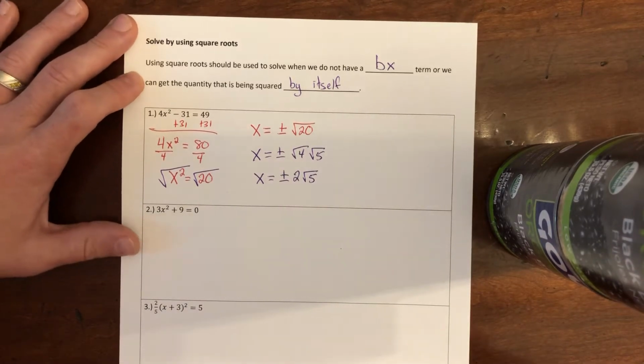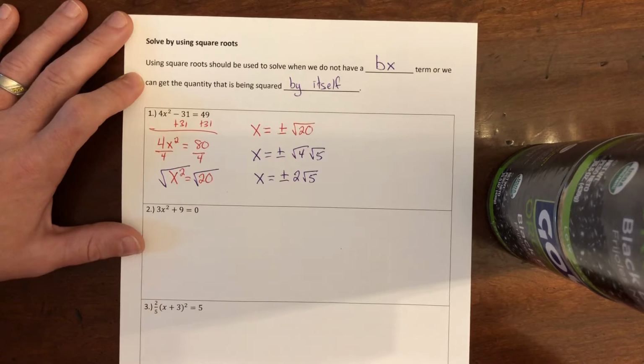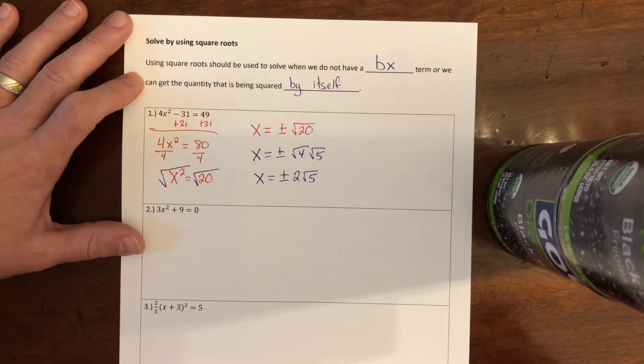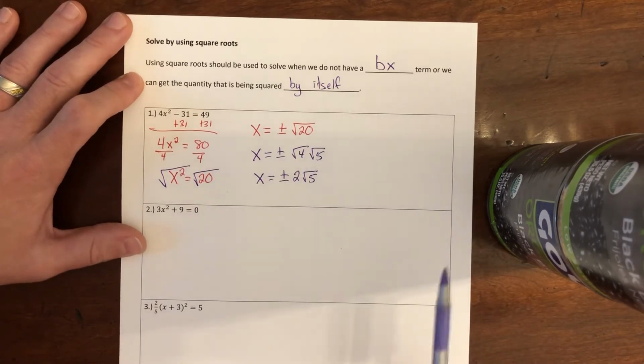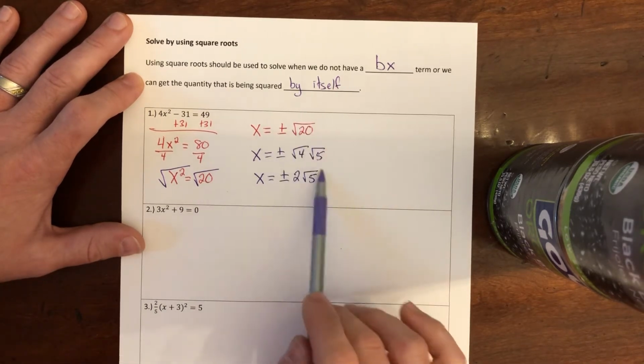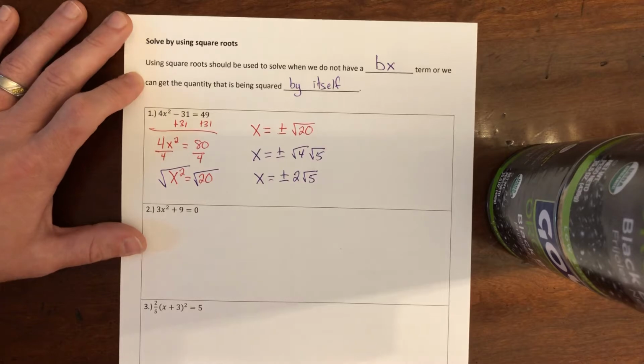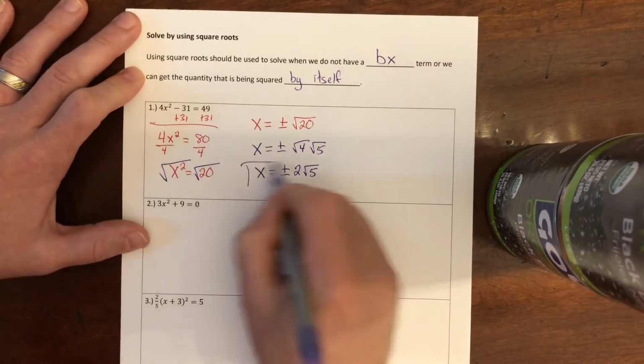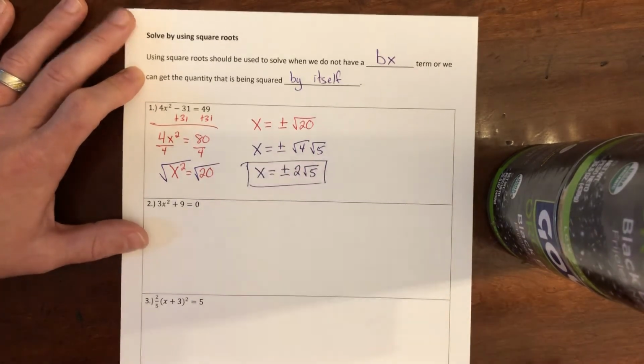If they ask you to estimate that, you could type that value in your calculator, and it would probably tell you how many decimal places to round to. The way you could check this is if you get the same answer for the square root of 20 as for 2 square root 5. So this is our solution to number 1.